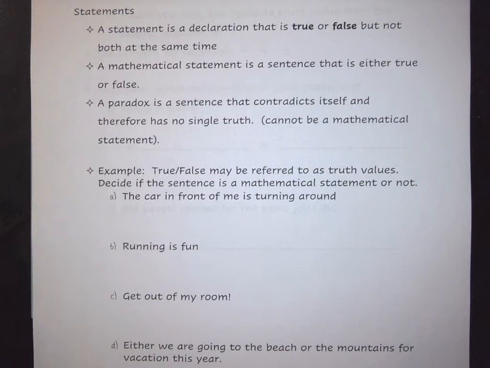However, if we're talking about a mathematical statement, things are a little different, because a mathematical statement is either true or false. Now it seems like those two sentences are the same, true or false but not both, whereas a mathematical sentence is either true or false. But there are slight differences there, and they're very minor, and that's some of what we're going to be looking at through the course of a couple of examples.